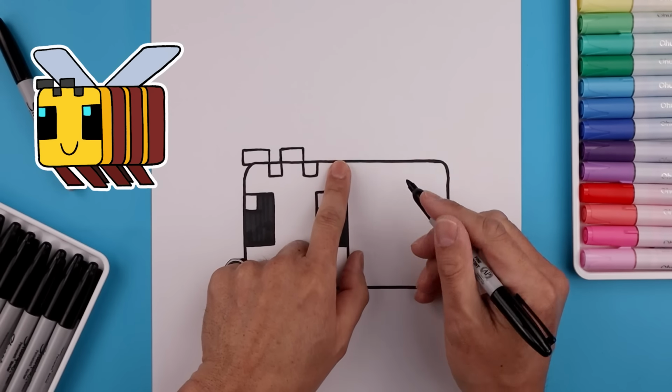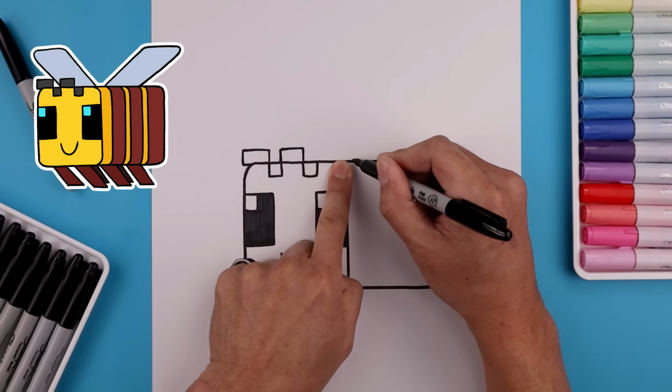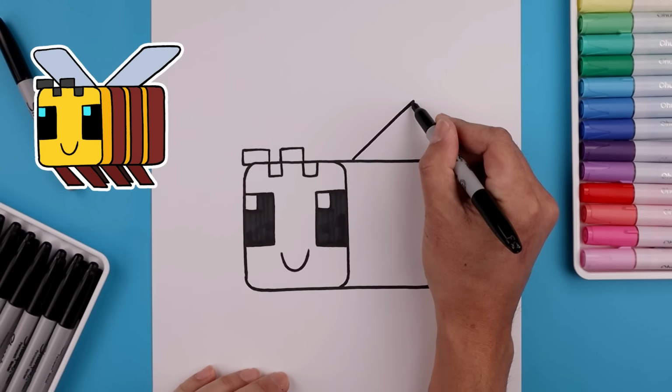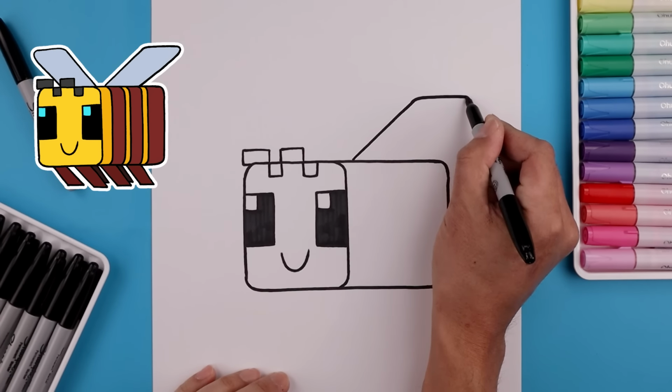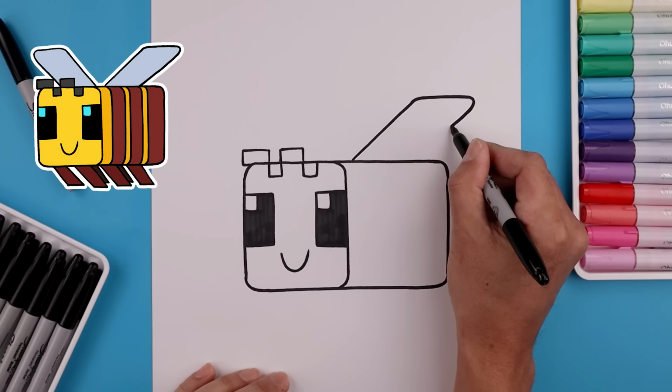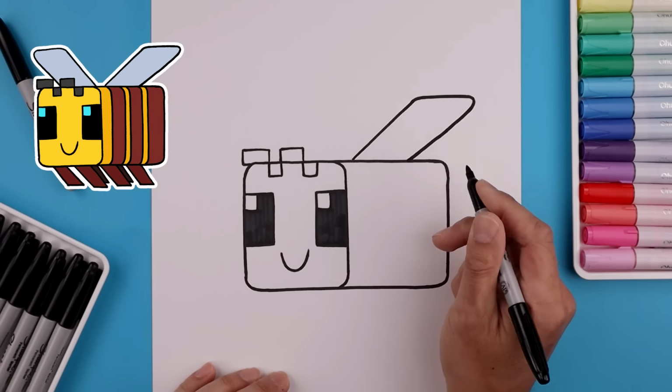Let's add in the wings. From this point we're going to leave a gap, start with the one on the right, go up with an angled line. I'm just going to round this out, go out towards the outside, round at the end, and then follow that same angle coming back in on top of the body.